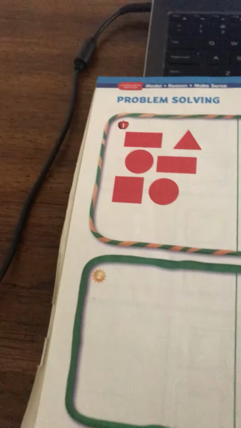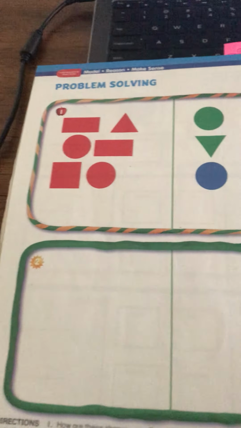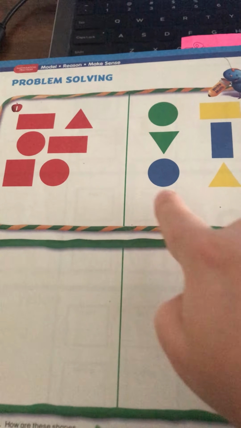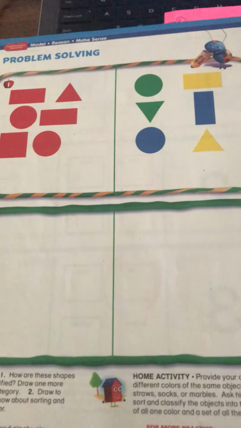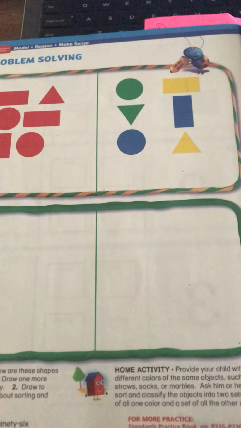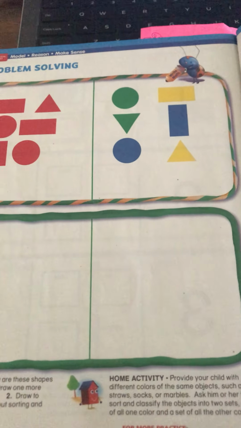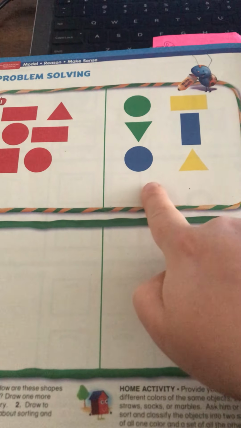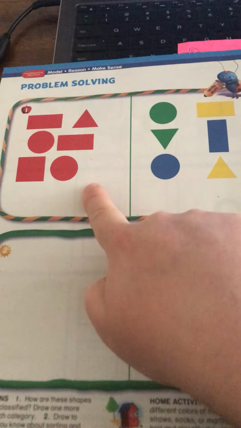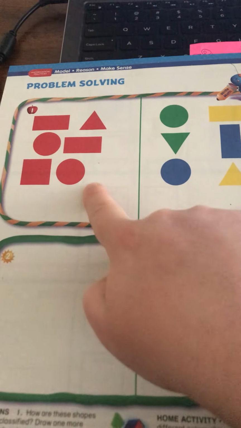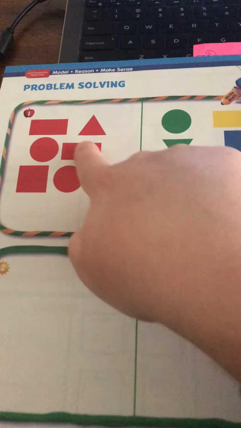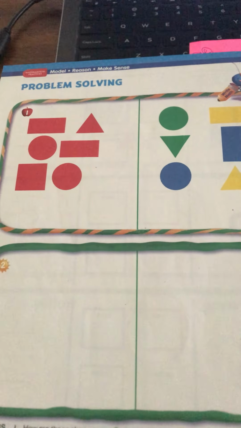Take a look at problem number 1. How are these shapes sorted and classified? How are they sorted? Draw one more shape in each category. So if you're going to draw a shape over here, can it be blue? No, these are all red.